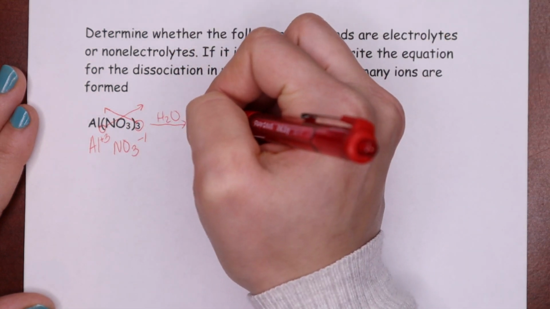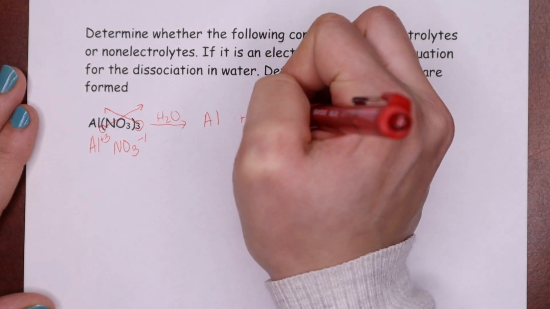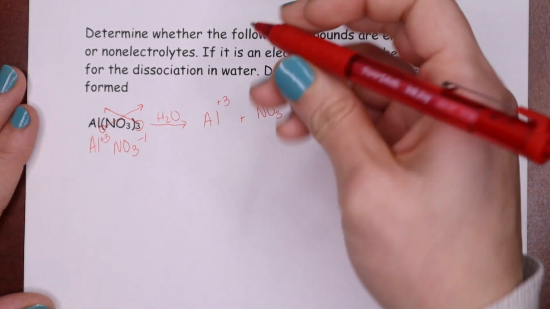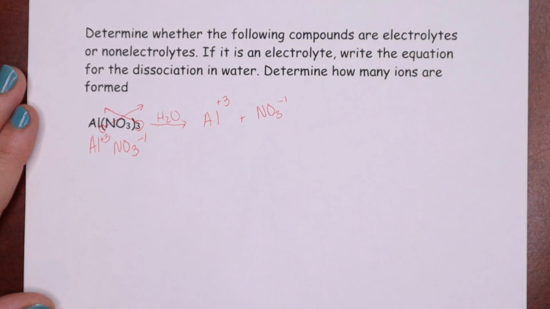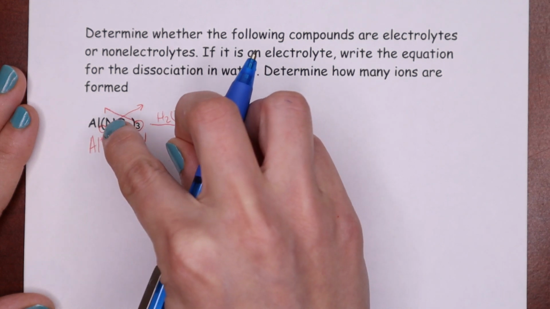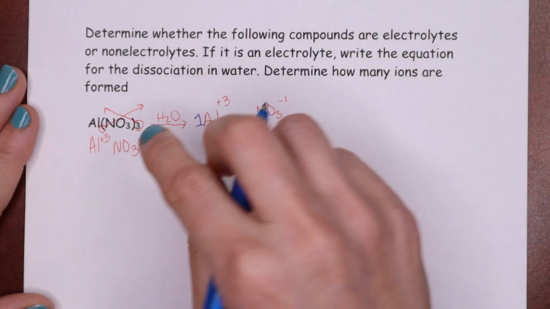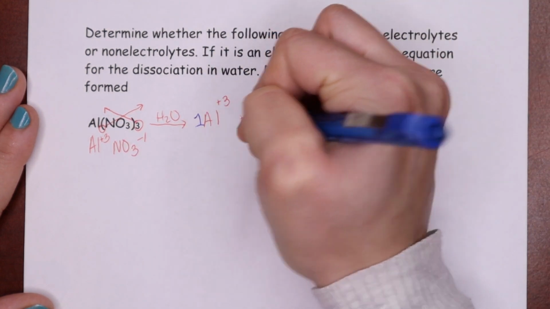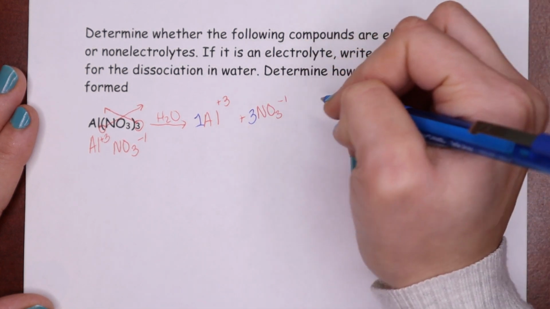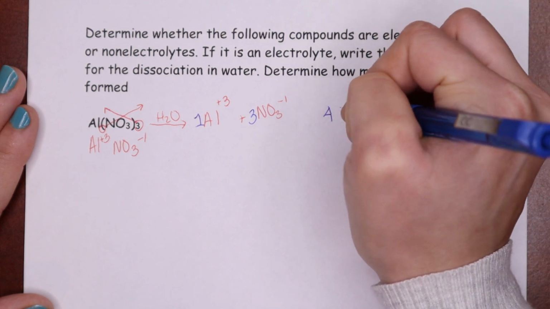Okay, now that we figured out what the charges are, let's write the dissociation. I'm going to write them here separate, with the charges that I already figured out. Then you have to figure out how many ions there are. Looking over here at the chemical formula, we have just 1 aluminum and 3 nitrate. Now I'm going to add these 2 numbers. So we have 1 plus 3, a total of 4 ions.